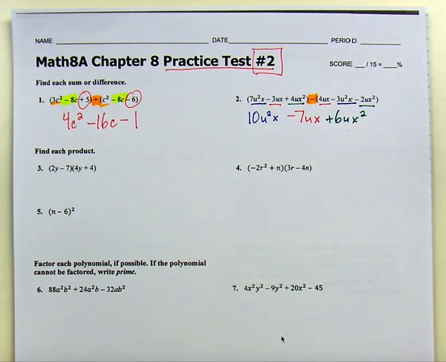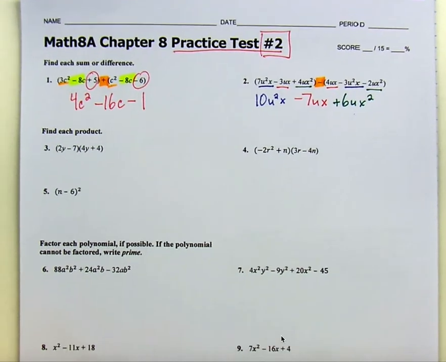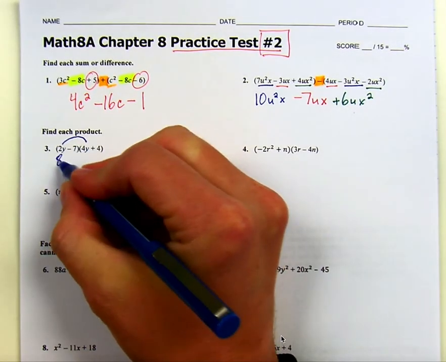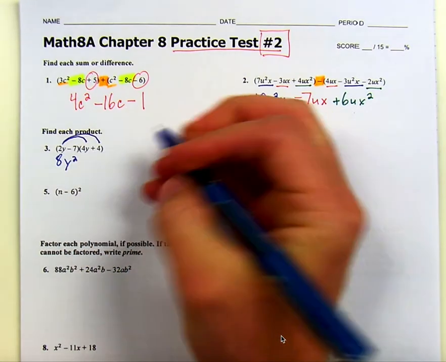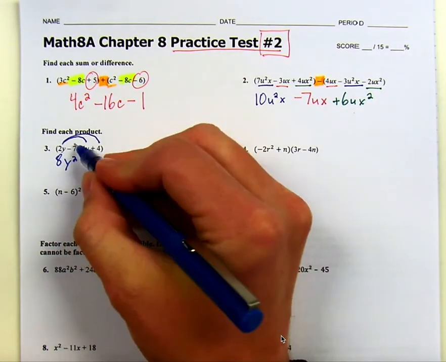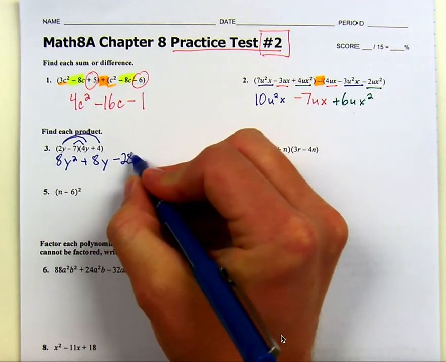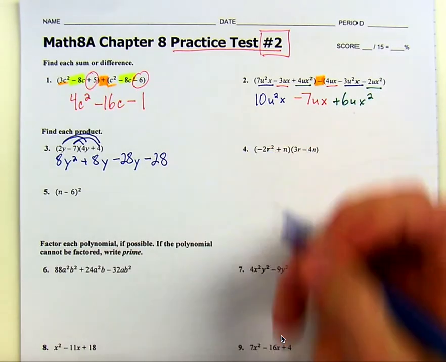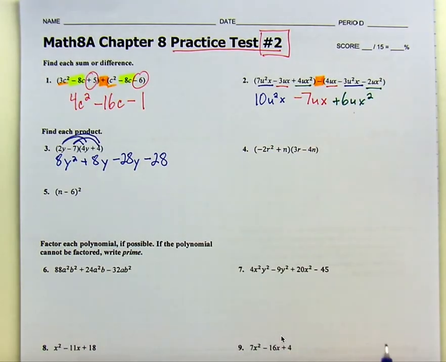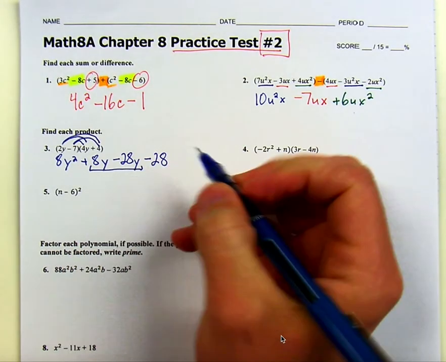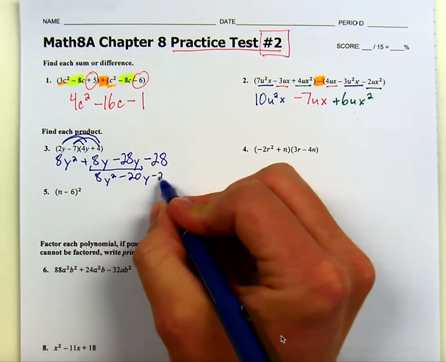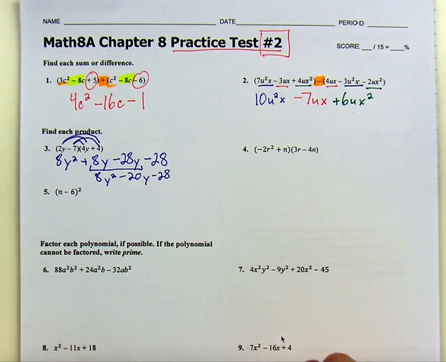Number 3 and number 4, and actually number 5 as well, are just FOIL problems, or double distribute problems. So all you're going to do is first times first. That's 8y squared, outer times outer, 8y, inner times inner, negative 28y, last times last, negative 28. And then you're going to see if you can combine any like terms, and on this one you can combine these two guys, and that's why your answer is 8y squared minus 20y minus 28. And that's it. We multiplied it out.